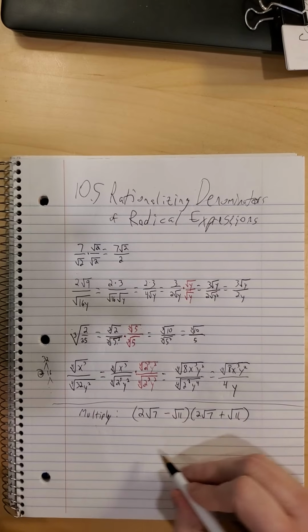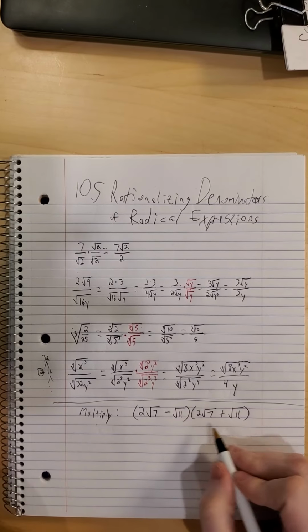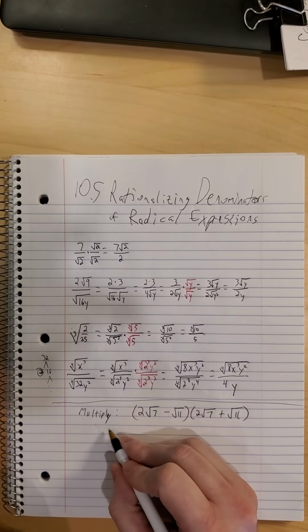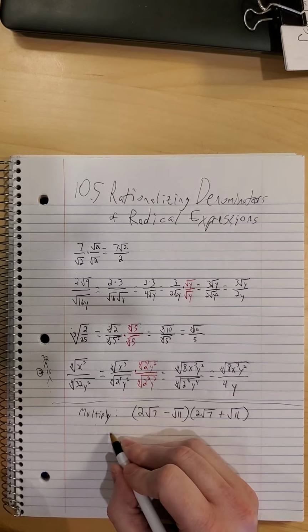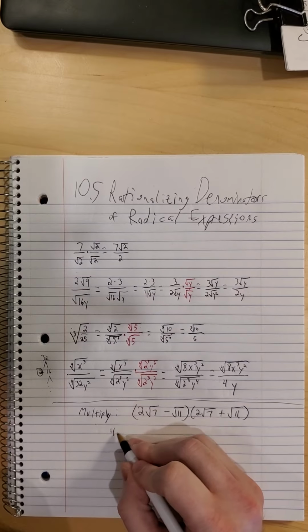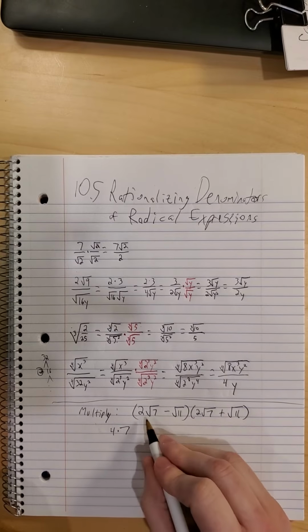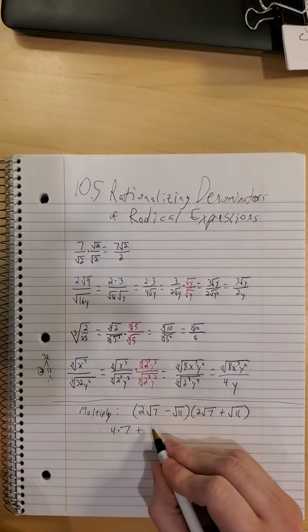Okay, welcome back. So 2 terms times 2 terms, that means we are going to be foiling this out. So first times the first, 2 by 2 is 4, square root of 7 times square root of 7 is 7. Outside times outside, positive by positive is positive.